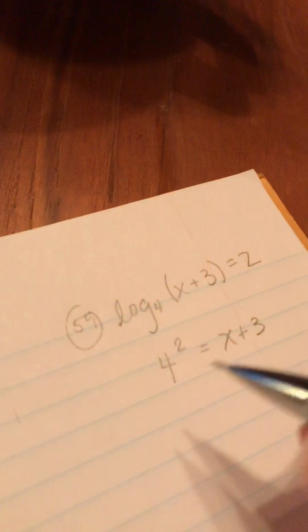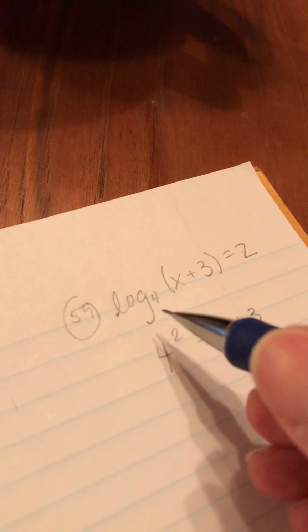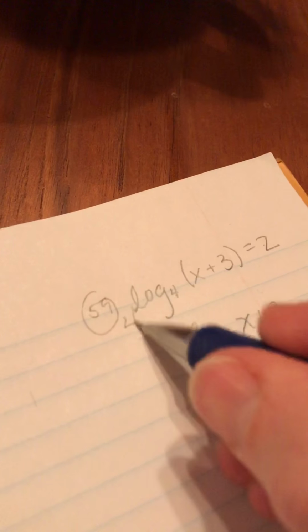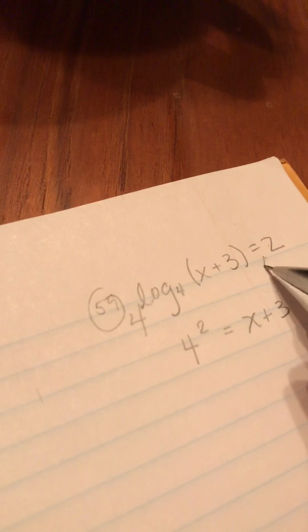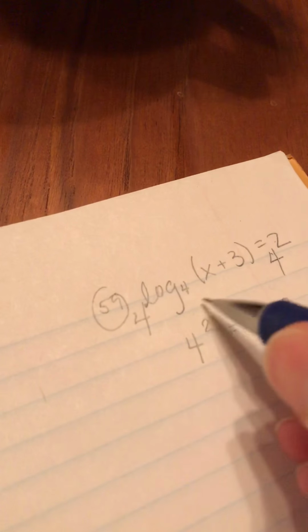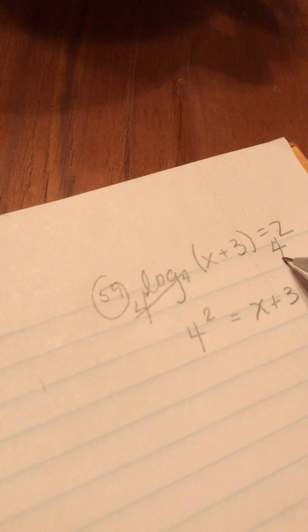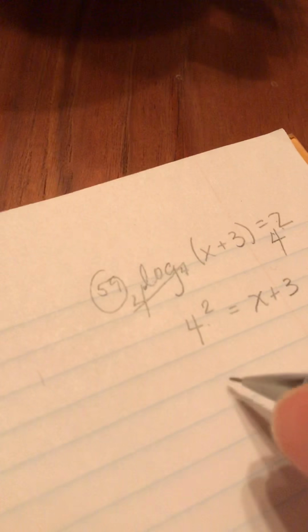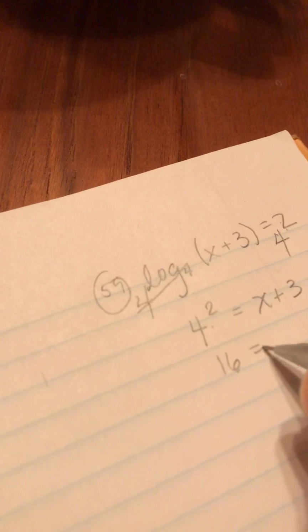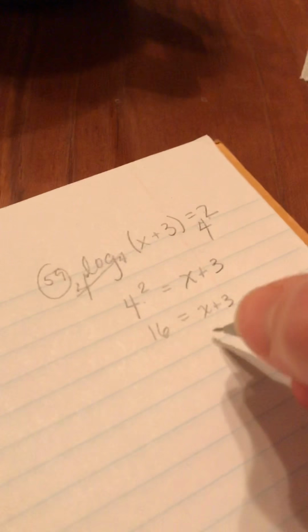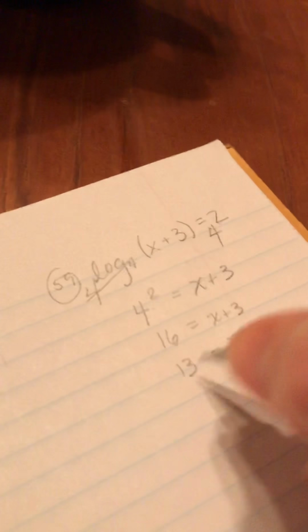Or you can think of it in terms of undoing the logarithm by exponentiating with base 4. If you exponentiate both sides, 4 to the cancels out the log base 4 of, and then 4 squared is 16. So 16 is equal to x plus 3. Subtract 3 from both sides, and x is 13.